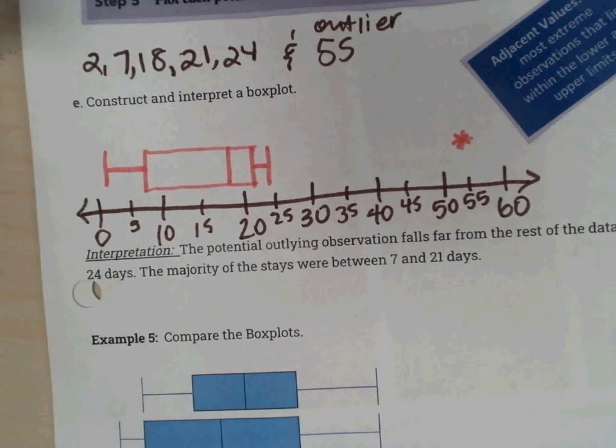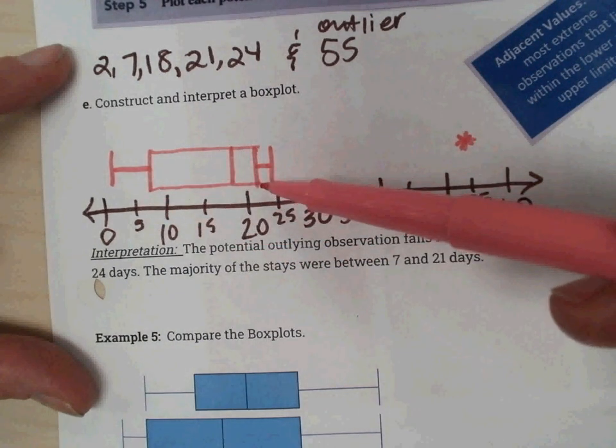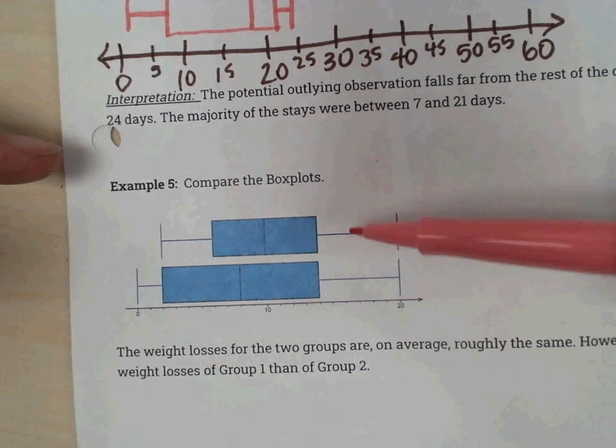The interpretation is that the potential outlying observation falls far from the rest of the data. The stays vary from 2 to 24 days. The majority of the stays were between 7 and 21 days.